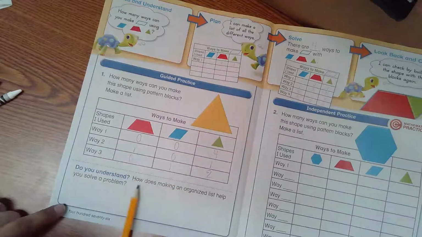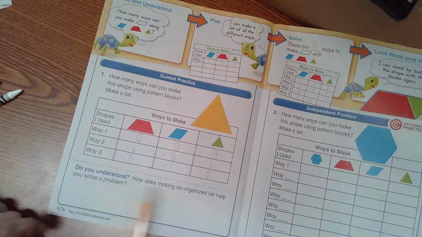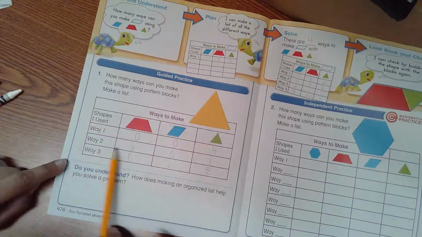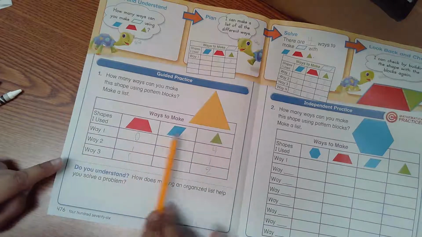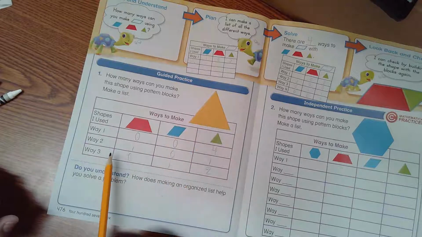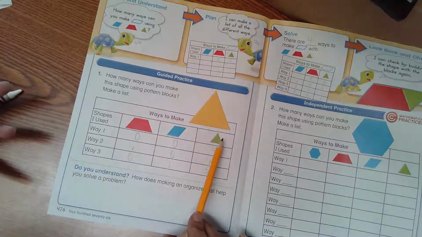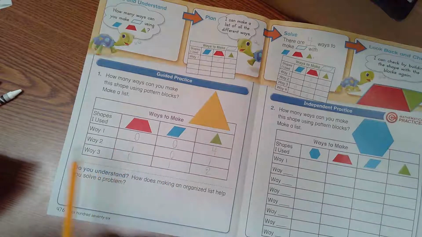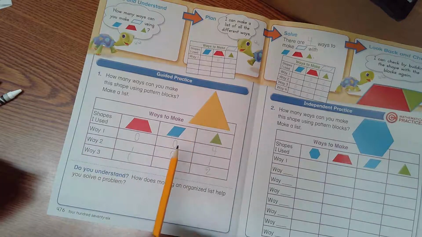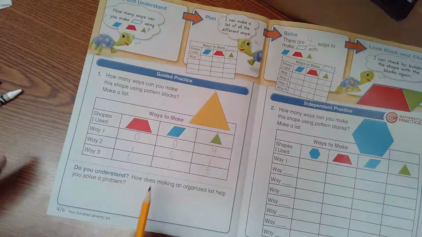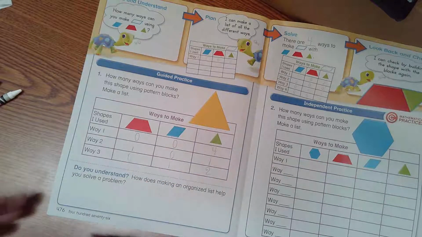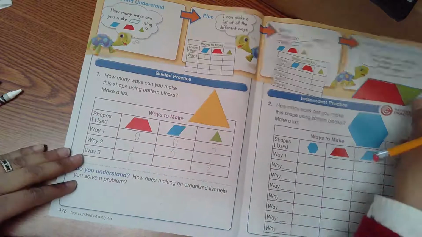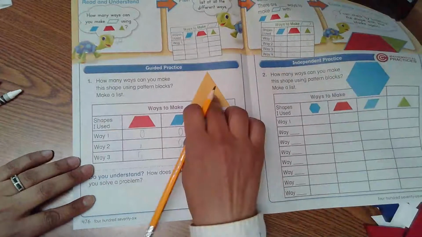All right, how does making an organized list help you solve the problem? Well, when I look at it, I can see all the ways that I can make that shape, and I can also find how many triangles, or how many rhombus, or how many trapezoid I can use to make the shape I have. So this will help you see how many different ways of doing it, and also what possible shapes you can use to make that big shape.